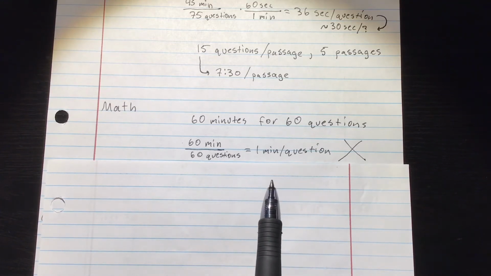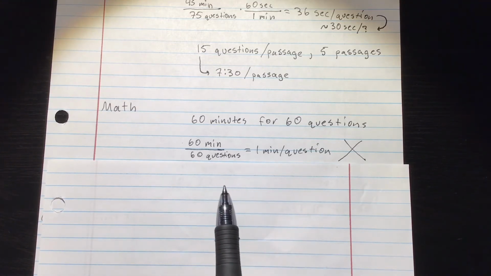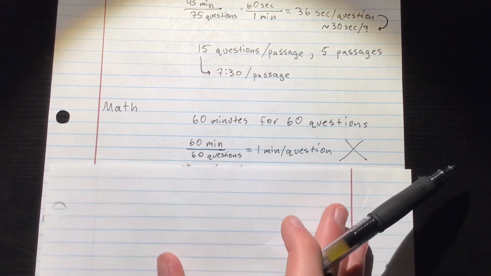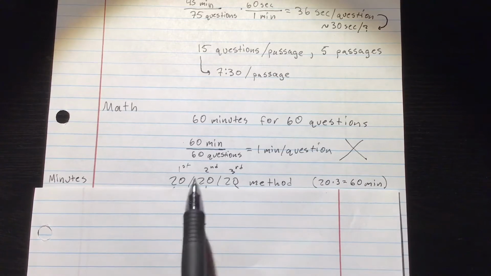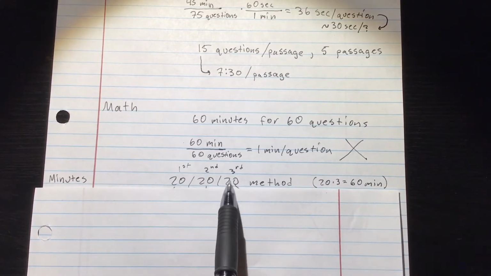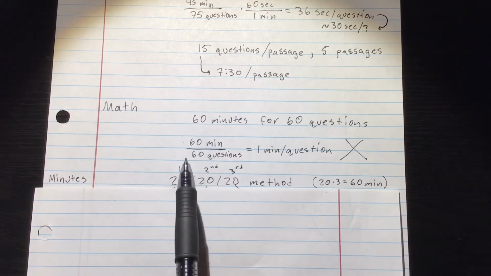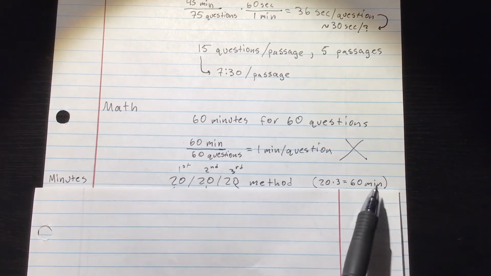So why don't we divide the test up so that we're going faster in the beginning and slower at the end? Well, we call it the 20-20-20 method, and that just means 20 minutes, 20 minutes, and 20 minutes. So dividing the 60 minutes into three sections of 20 minutes. 20 times 3 is 60 minutes.